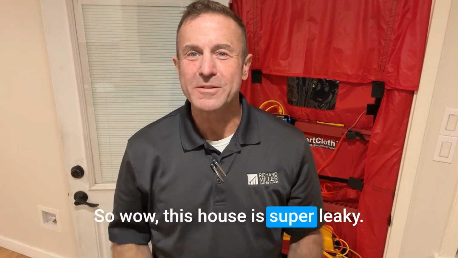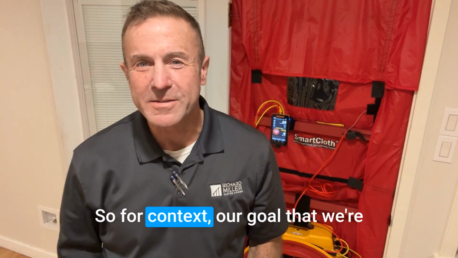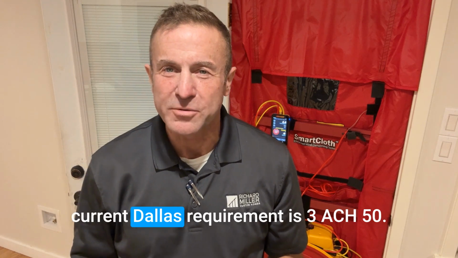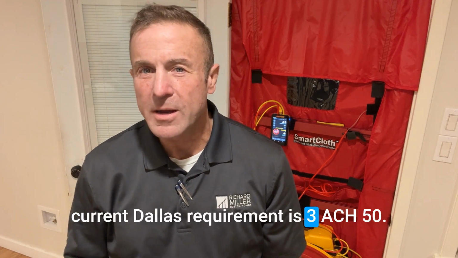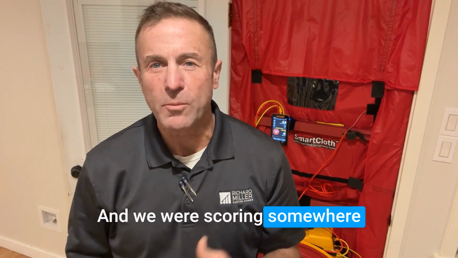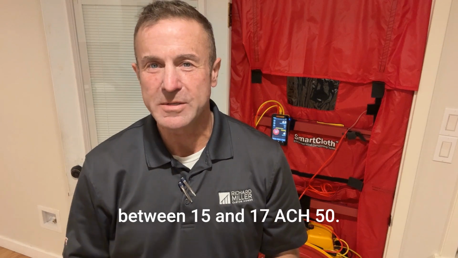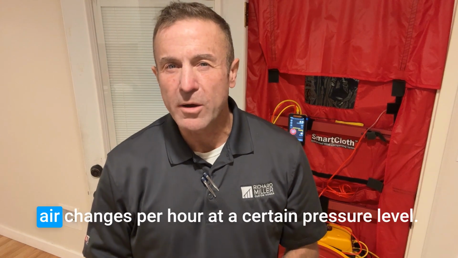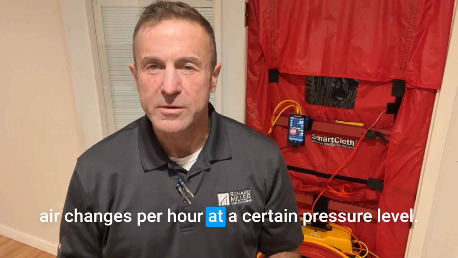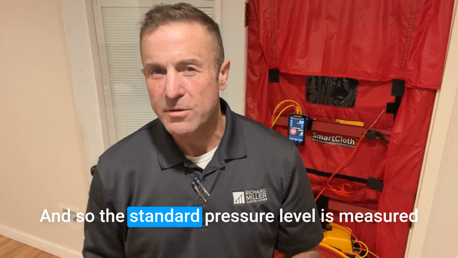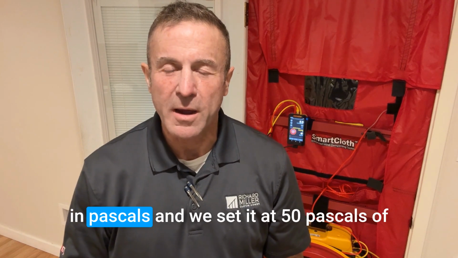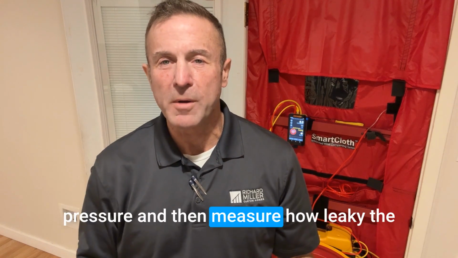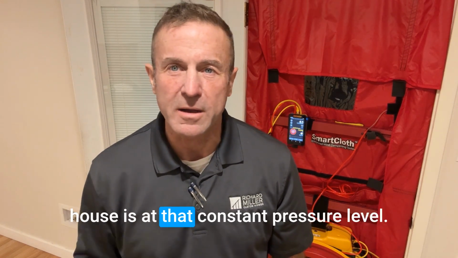So wow, this house is super leaky. So for context, our goal that we're going for with this project and the current Dallas requirement is 3 ACH 50. And we were scoring somewhere between 15 and 17 ACH 50. So house leakiness is measured in what's called air changes per hour at a certain pressure level. And so the standard pressure level is measured in pascals, and we set it at 50 pascals of pressure and then measure how leaky the house is at that constant pressure level.